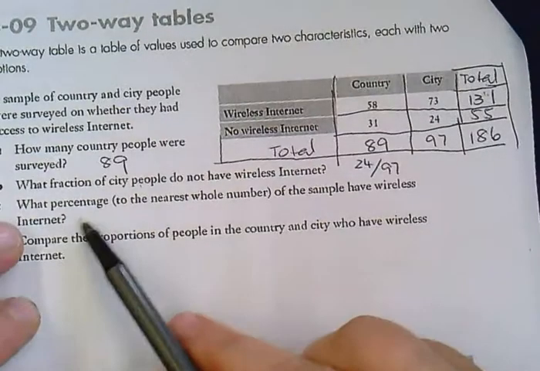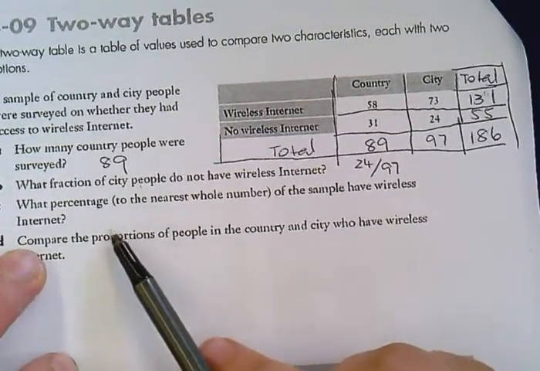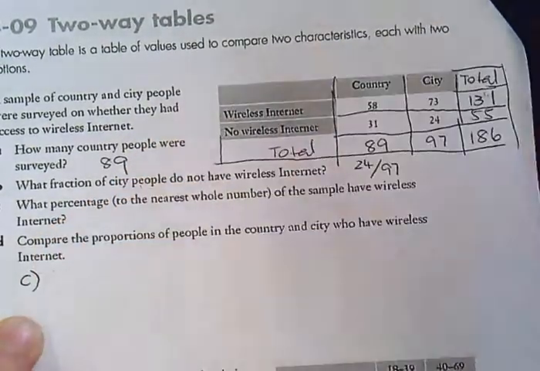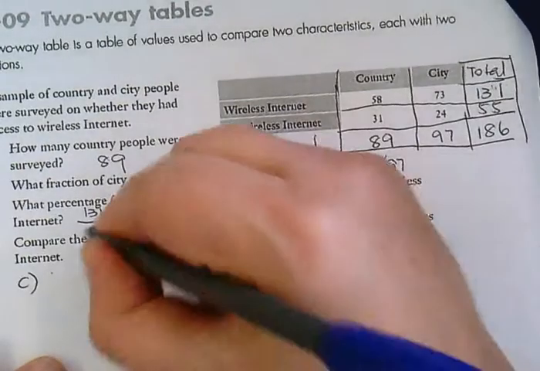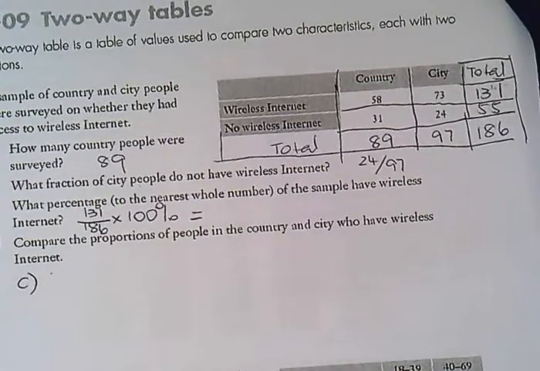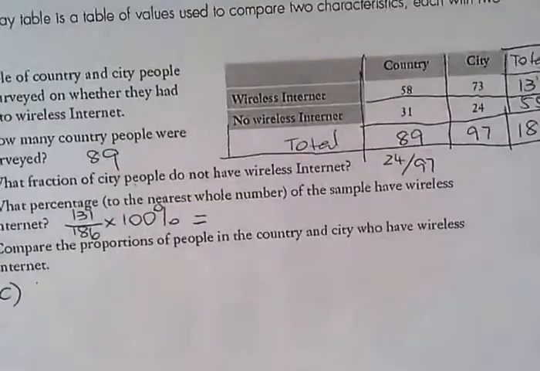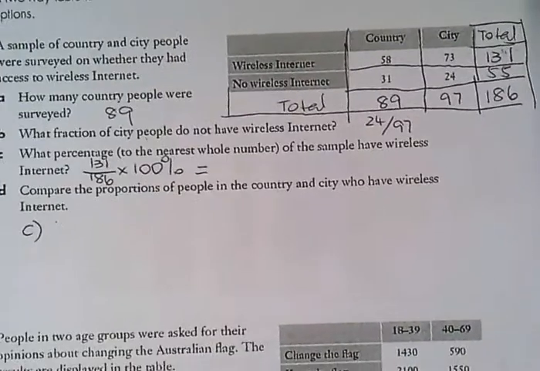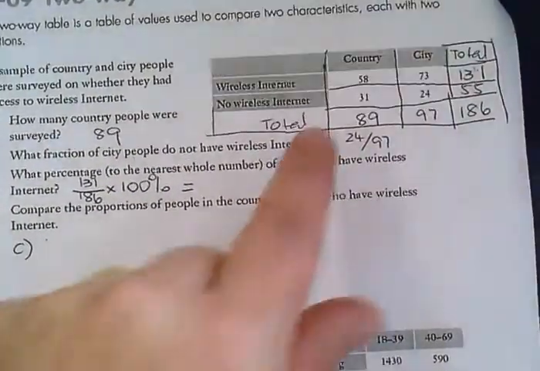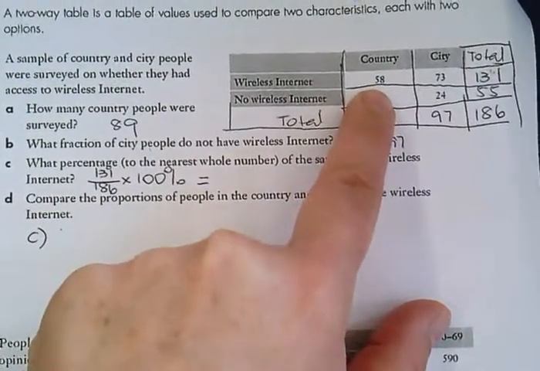All right, so let's answer the question now. What percentage to the nearest whole number of the sample have wireless internet? So it's 131 out of how many? Out of 186 times 100%. Now we need that percentage to the nearest whole number. See how the totals are really important? Some questions they only ask about country, some they only ask about city. They could have asked what percentage of people who live in the country have wireless internet, going sideways.